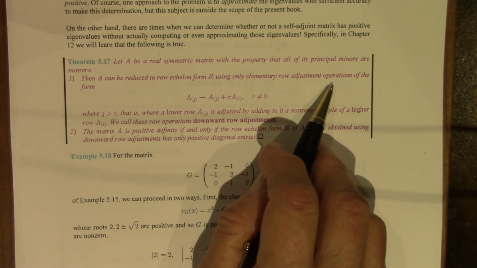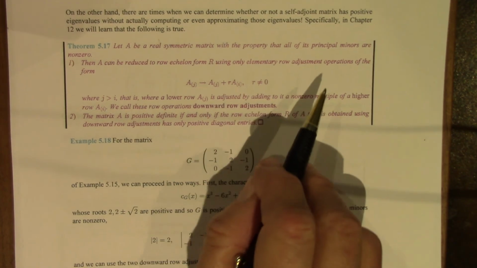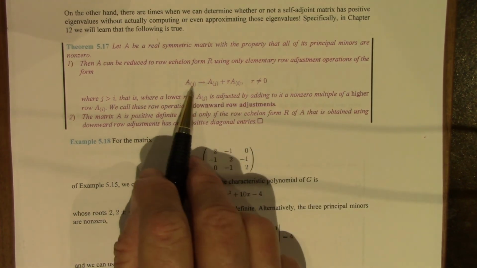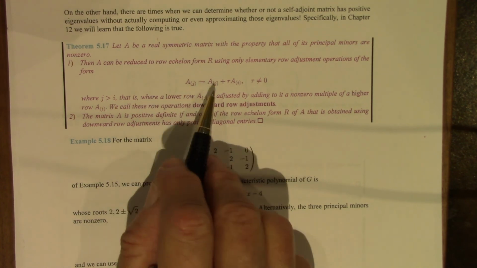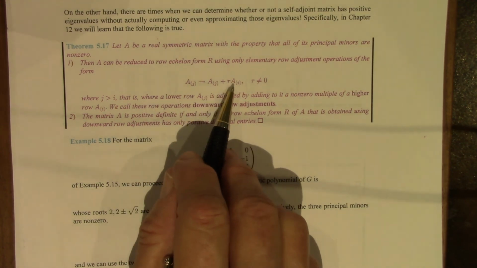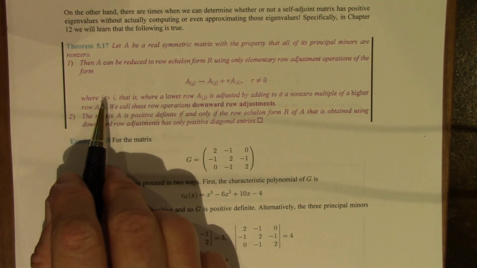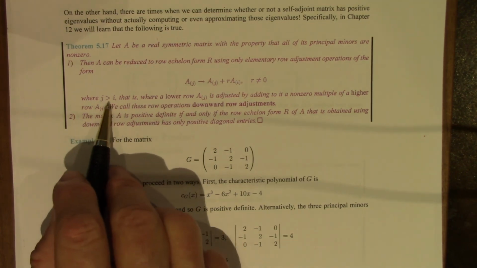No scaling of rows, no interchanging of rows. Only elementary row adjustment operations. And that's what these are. Row J is replaced by row J plus a scalar multiple of row I, where J is bigger than I. This is the operative thing here. J is bigger than I.